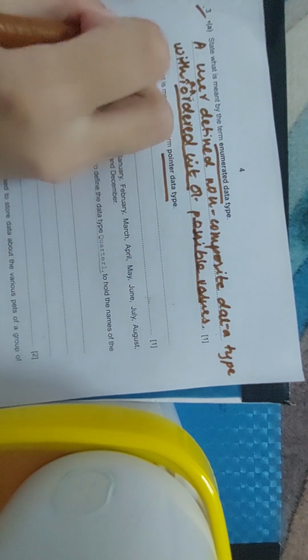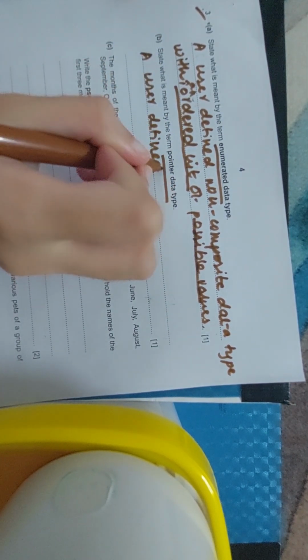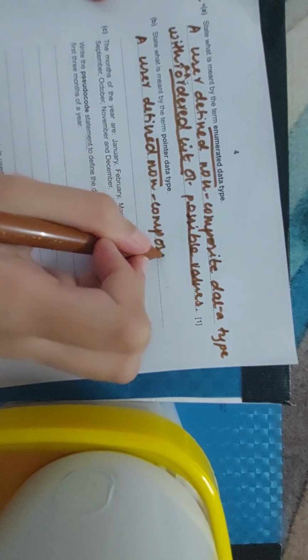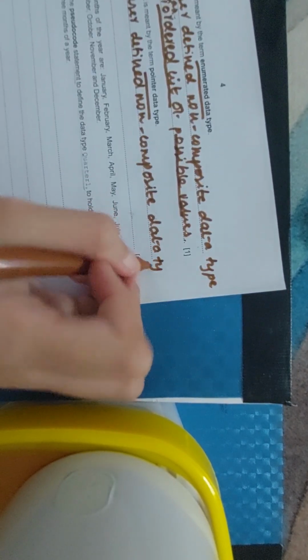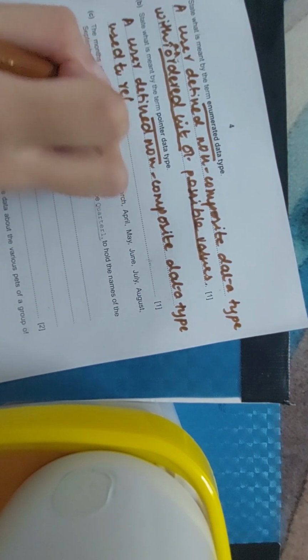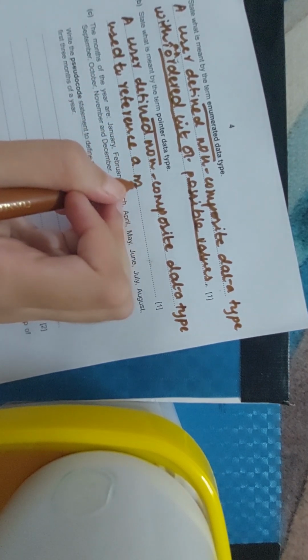Okay, and what is meant by a pointer data type? So basically it is a user defined non-composite data type used to reference or point to a memory location.